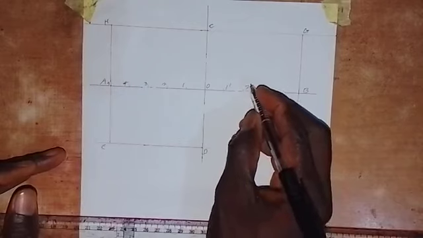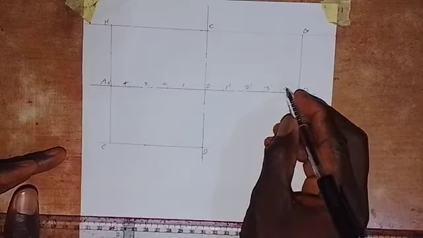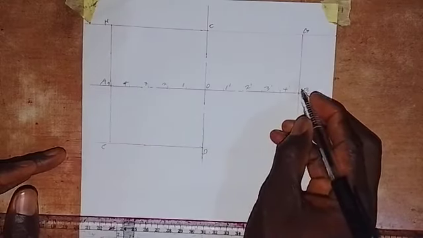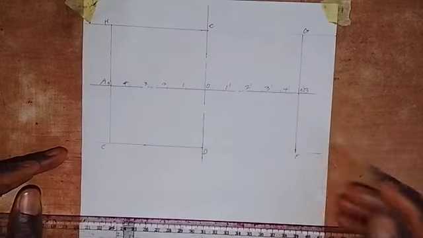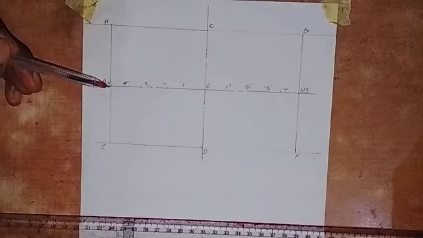So this is 2 prime. And this is 3 prime, and then here we have this to be 4 prime. Then lastly, this is 5 prime here, so we have this.